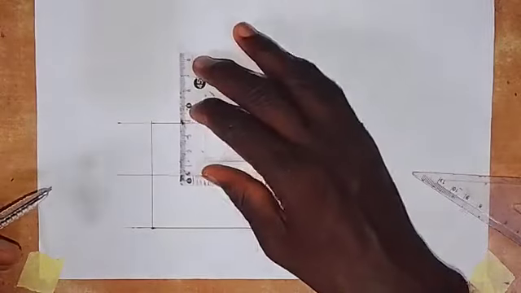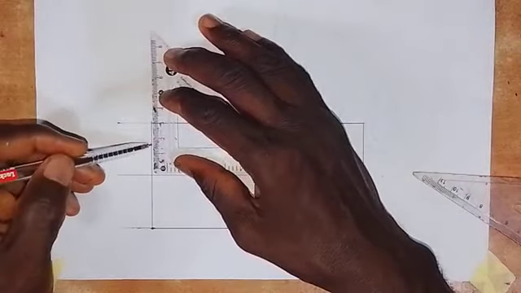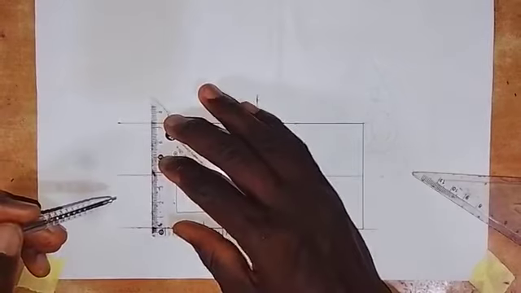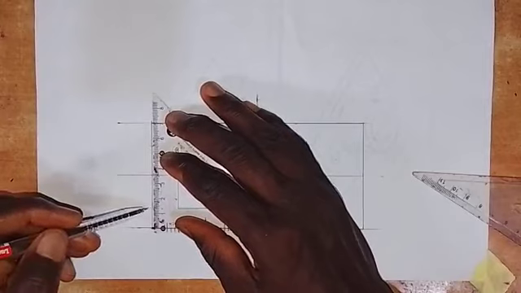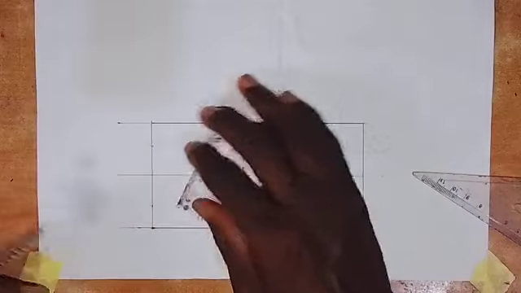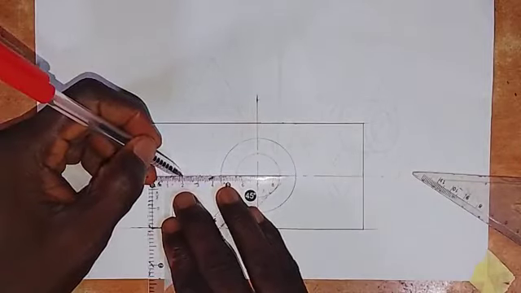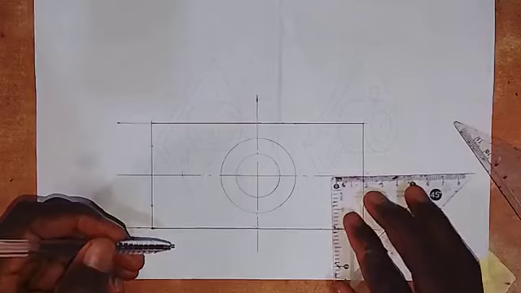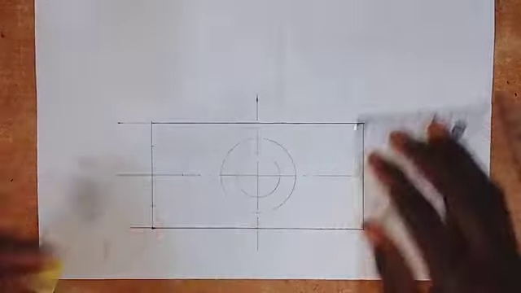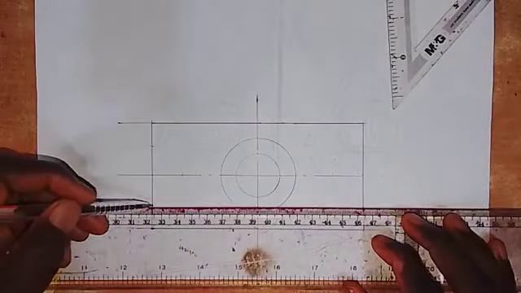So we have to take a measurement of 15 millimeters from here inward. So this is 15 millimeters here, and also on this side we take a measurement of 15 millimeters inward like this. So we have this. Okay, and then we take a measurement of 20 millimeters inward. This is 20 millimeters. Coming to this side also we take 20 millimeters inward. This is 20 millimeters.